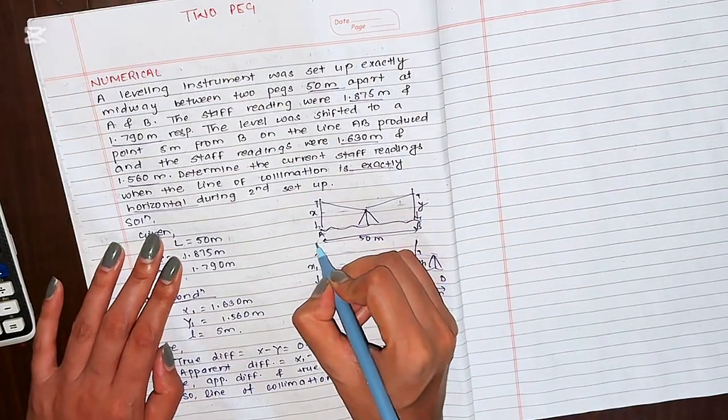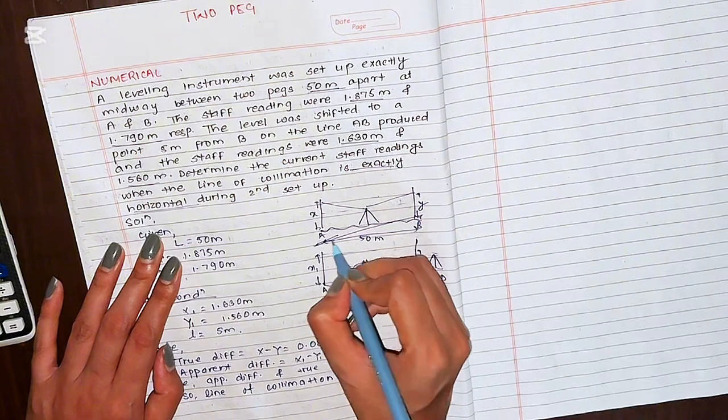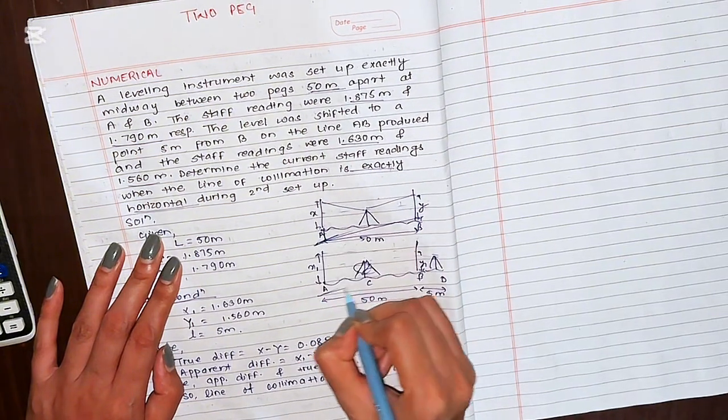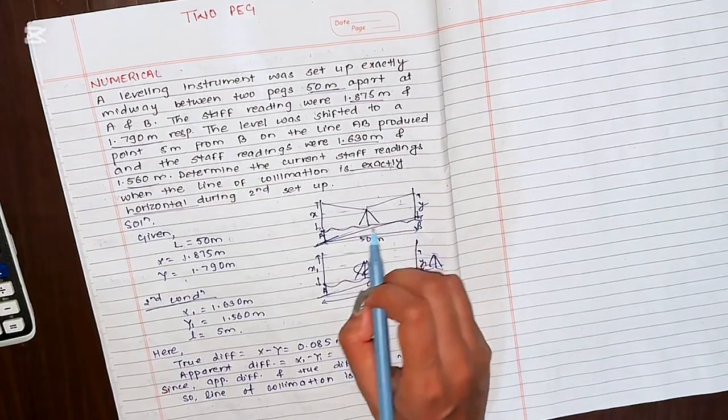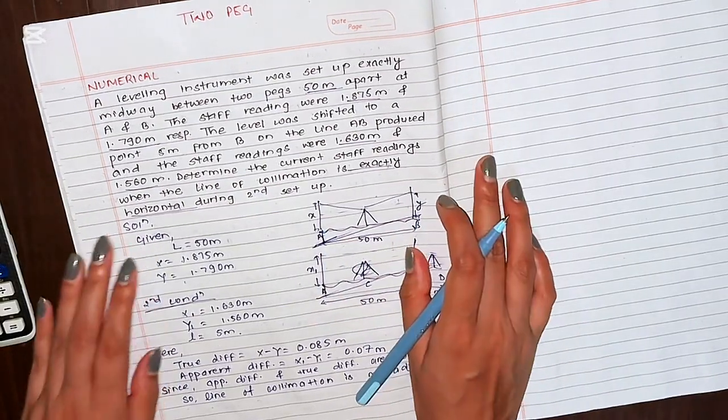So this has gone inclined here since B is higher here. Since this B is higher, so this must be up to here.